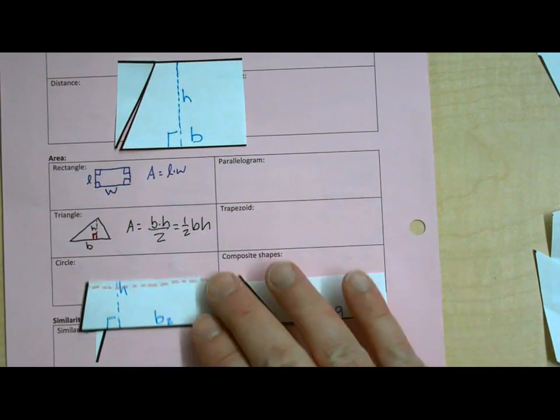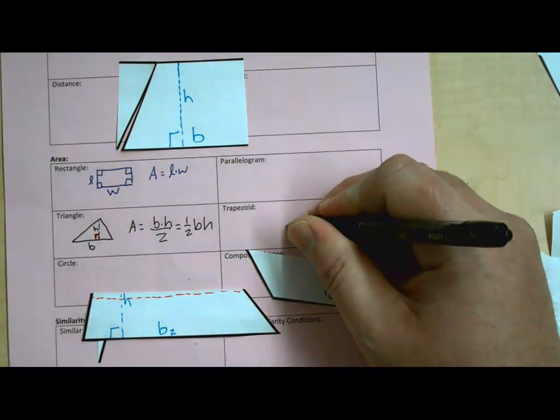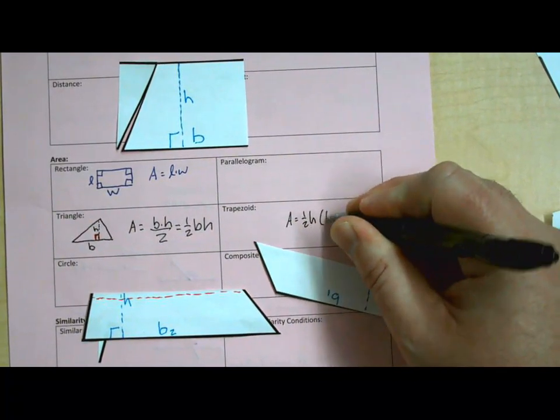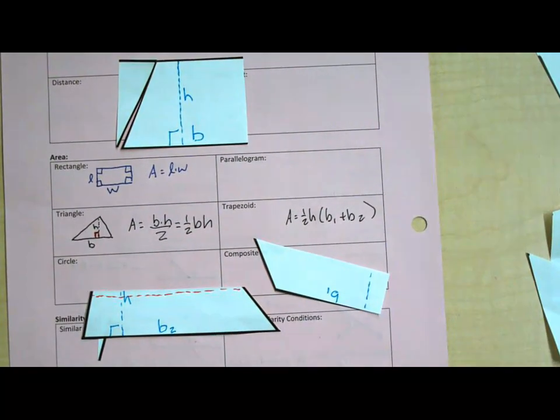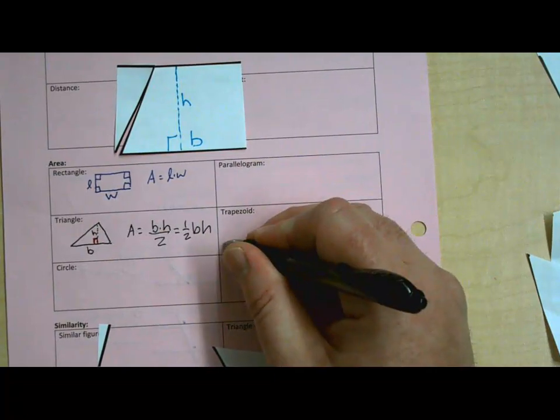trapezoid, which I don't have written down here, so let me write it down. The formula for the area of a trapezoid is half of H times B1 plus B2. And it would probably be a good idea to draw a trapezoid on here also.